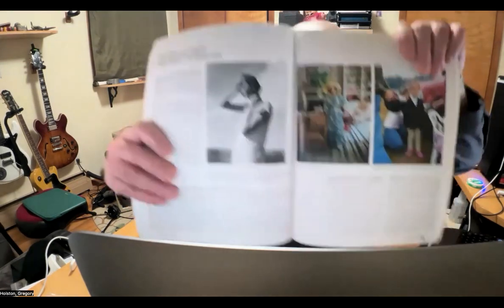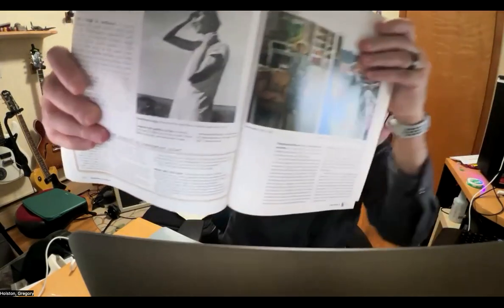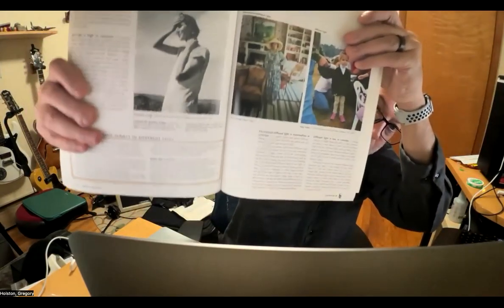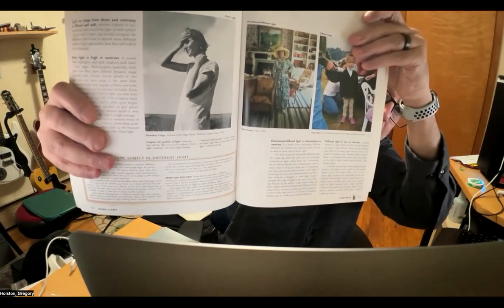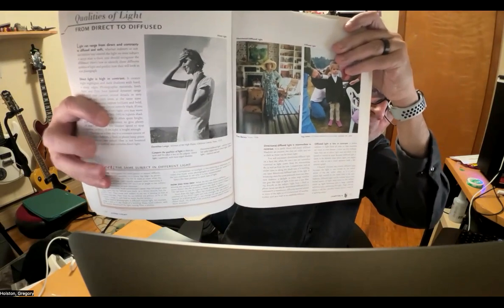Sometimes it's just really diffused, soft light, like that lady in the hat. The black and white is more hard light. I'm going to talk about all this in a second. But sometimes it can be really diffused soft light coming through a curtain, a see-through curtain, that diffuses the light a little bit, and you get that soft light. But light is really the main thing.